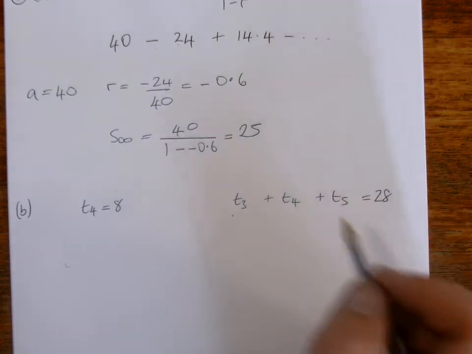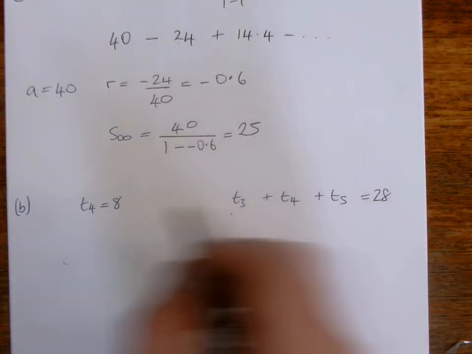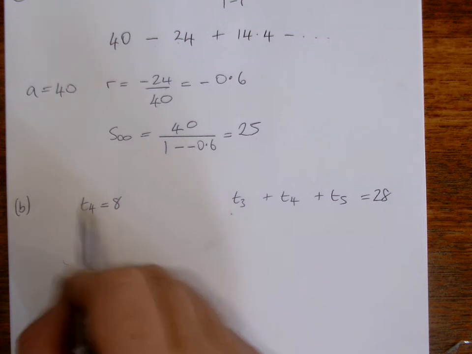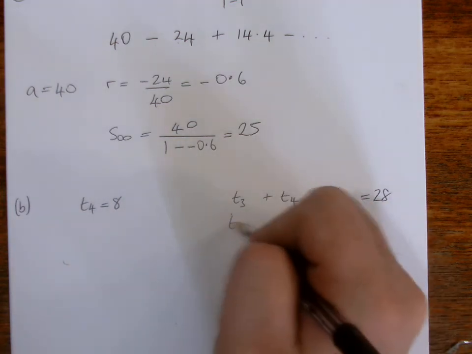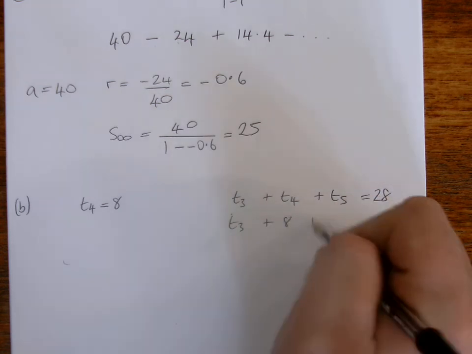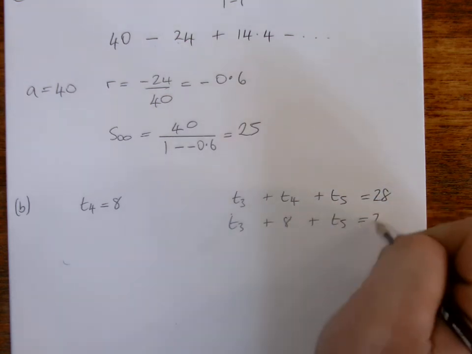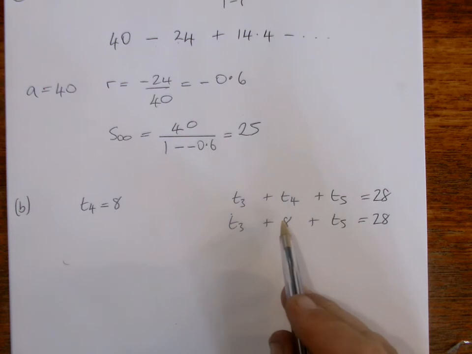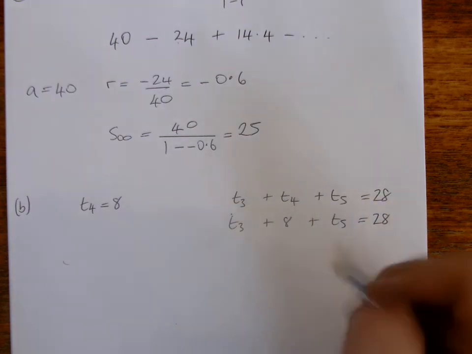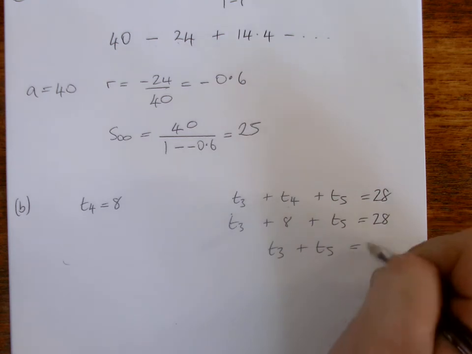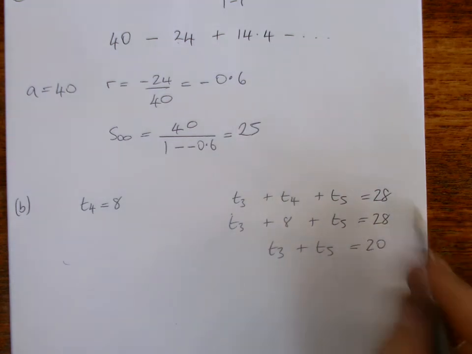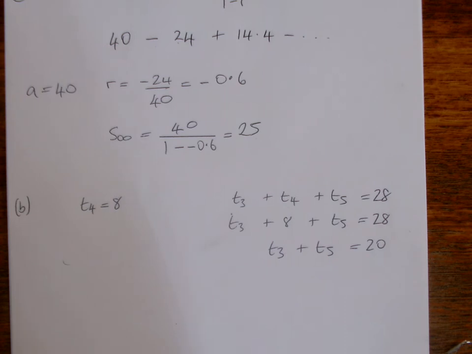The key to making this easier is realizing, because they've told you the fourth term is 8, to substitute that in straight away. So T3 plus 8 plus T5 is 28. Take that 8 over the other side, so you end up having T3 plus T5 is 20.